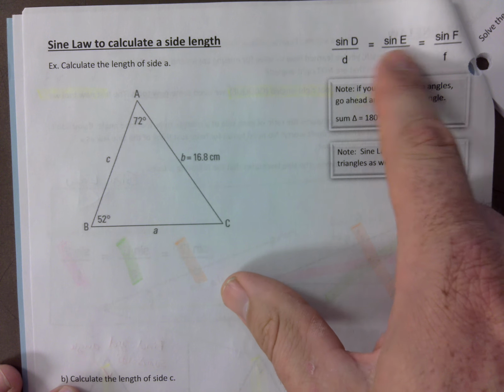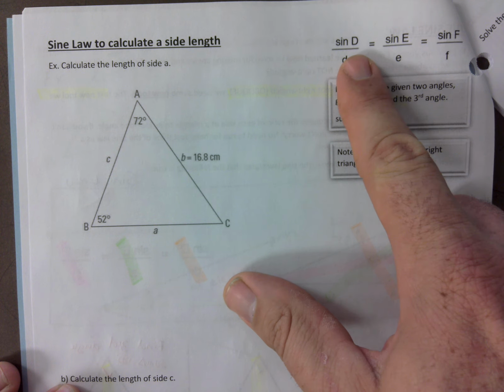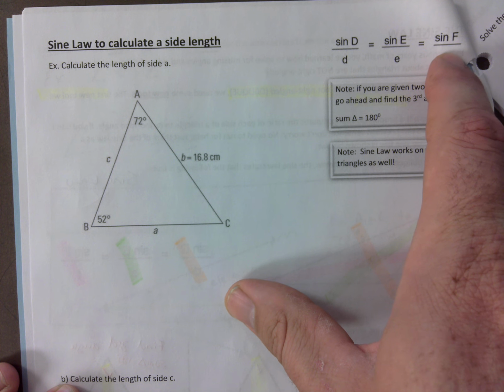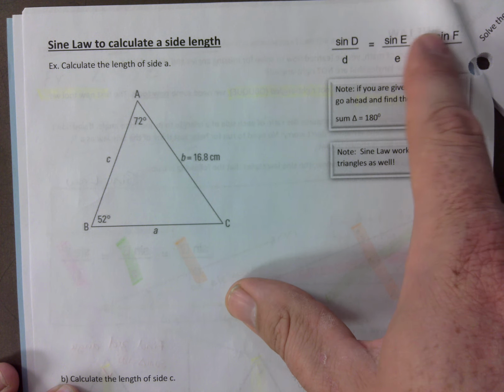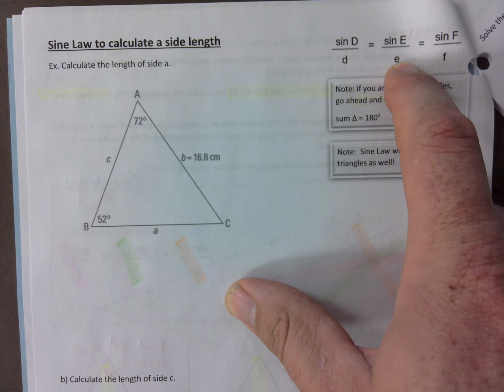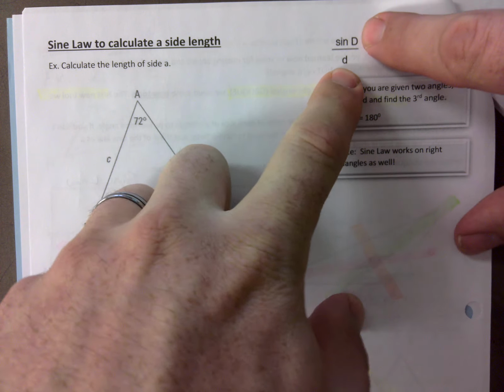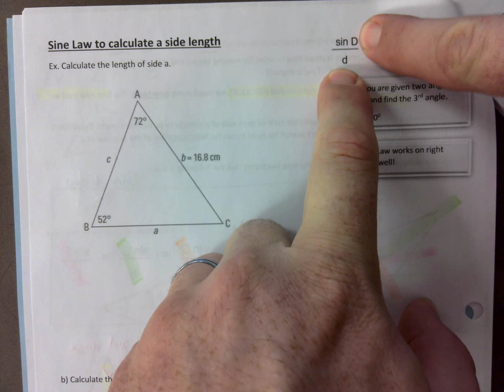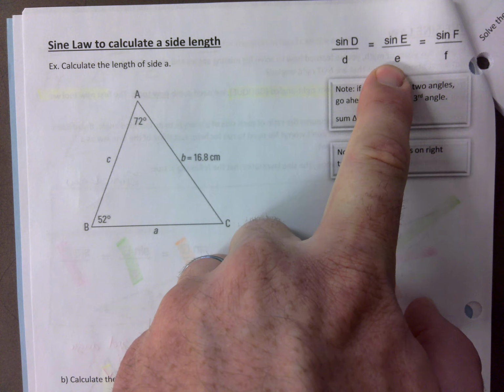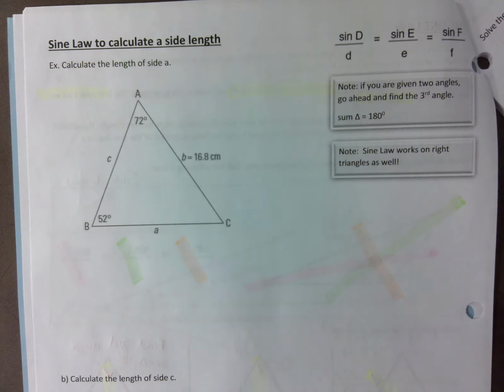For now, for this page, I just have the sine law still here. But remember that the letters will change, so don't be fixated on the letters. You're listening, right? Patterns, that's what you're going to look for. What's the pattern? The pattern is that if you use the angle, then the side across from it needs to be down here. That is what I really want you to get from the formula.